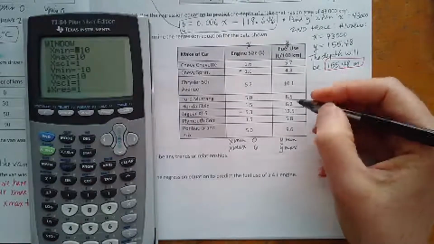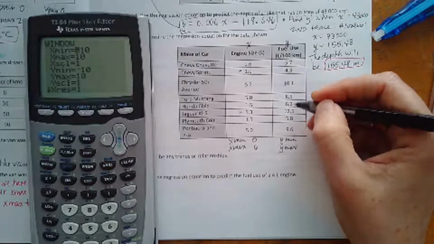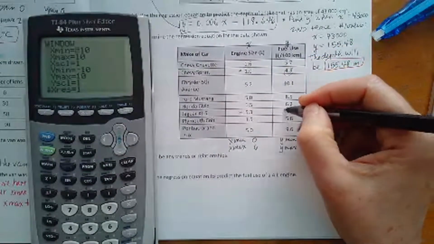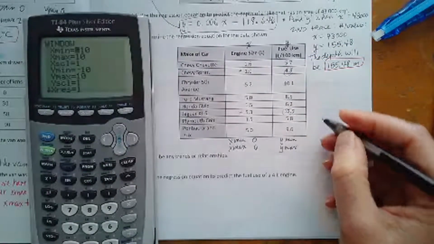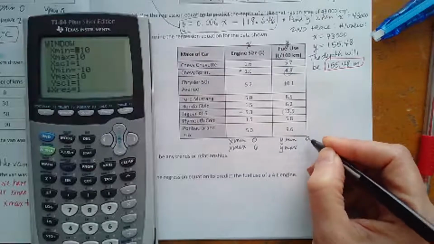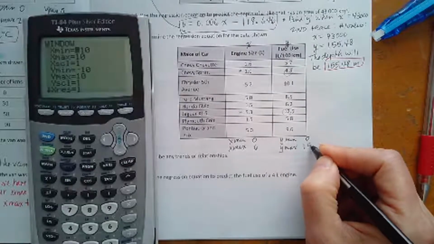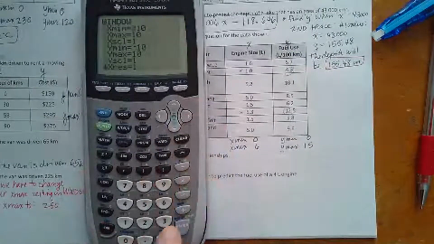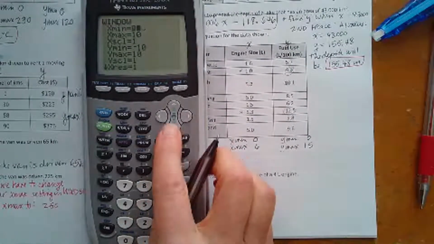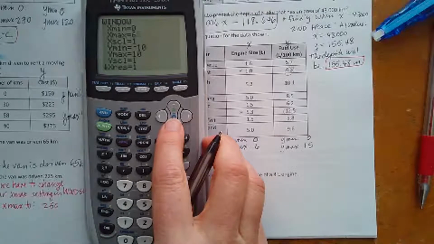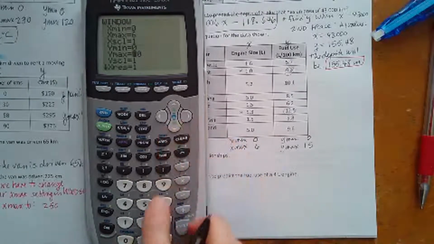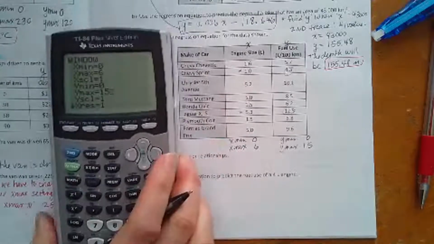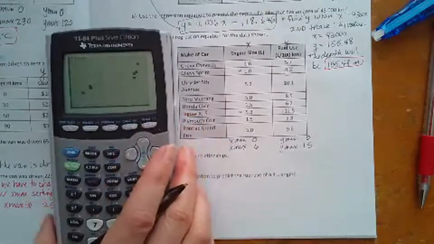Let's see, Y-min, my smallest is, looks like it's 4.3, right? And my largest is 12. Okay, so Y-min, I'm going to say 0. And how about 15? Right, this is very important. So I go to my windows, 0 and 6, 0 and 15. Okay, now let's take a look at the graph.